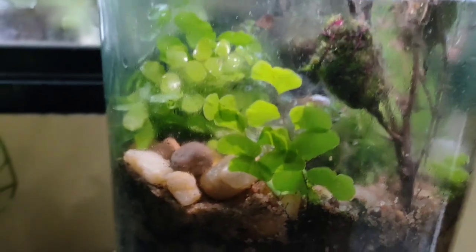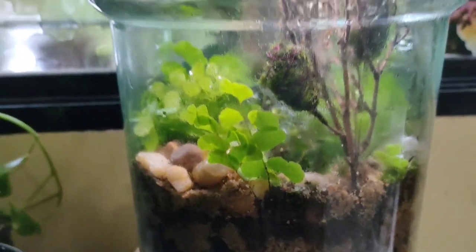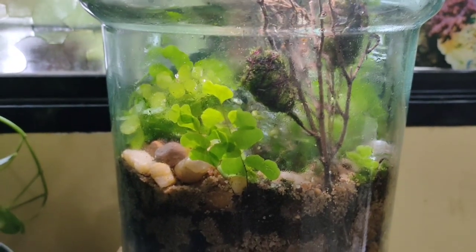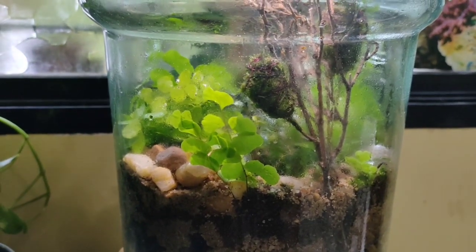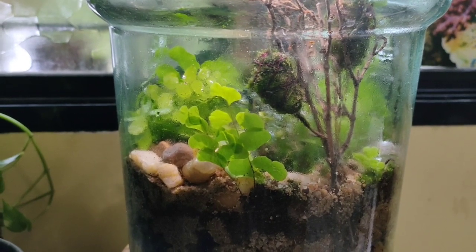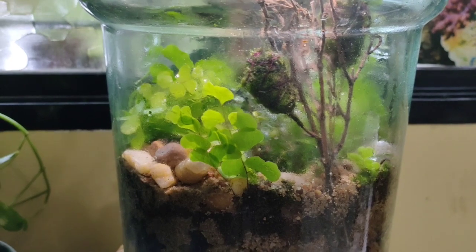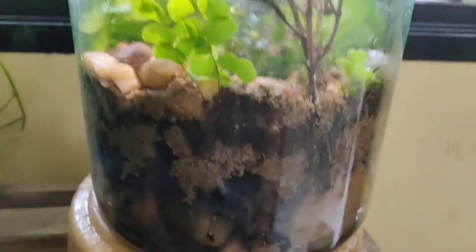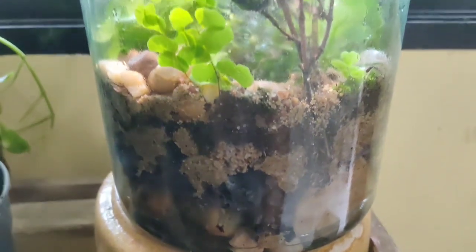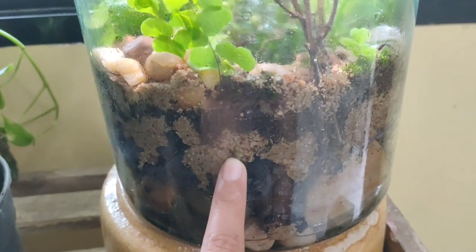So you have to be careful while adding water, because if there is too much water, the soil would get soggy and everything starts rotting off. And if it dries, everything will be dried off. And especially when it comes to ferns, they don't like soggy soil, they don't like dry soil. They need a perfectly humid environment with the dry soil so that they can grow.